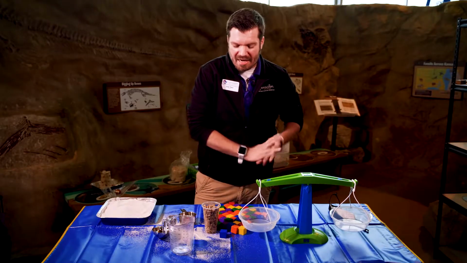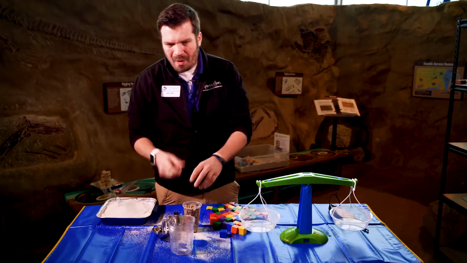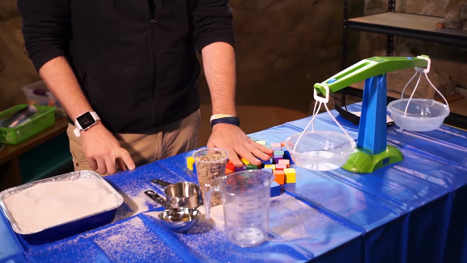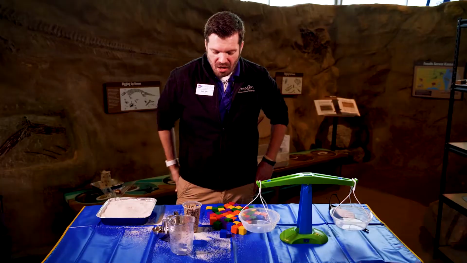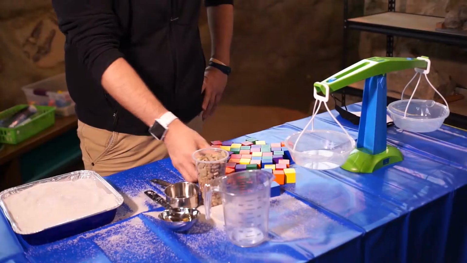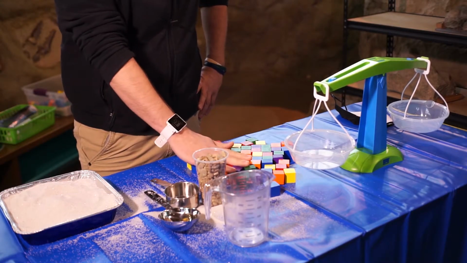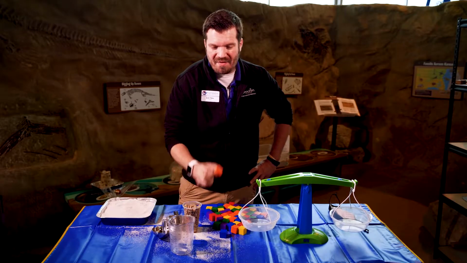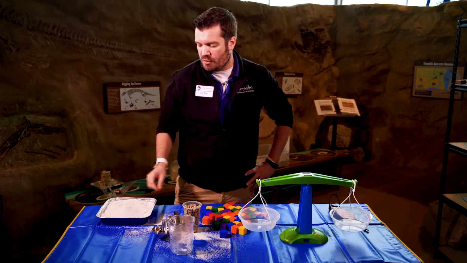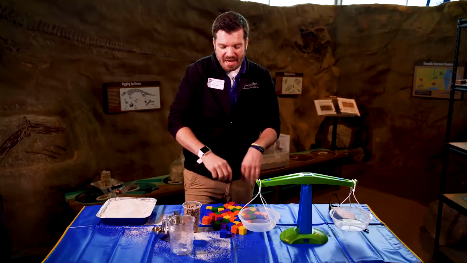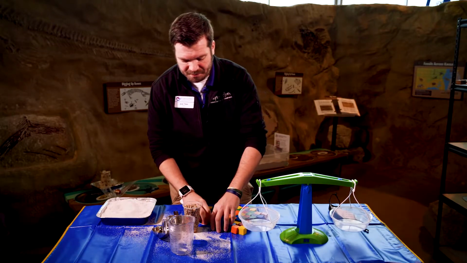So now let's use our handy dandy scale. What do I want to test out first? Let's do the blocks and the sand. What are the characteristics of the blocks? Let's see, they have different colors. They are solid. They have a firmer surface, whereas the sand is not as solid. I'm gonna take some blocks and put them in my scale.